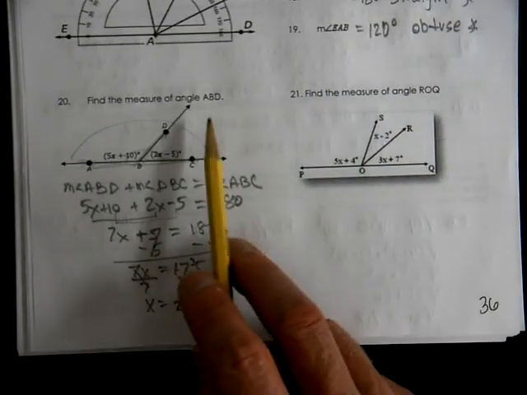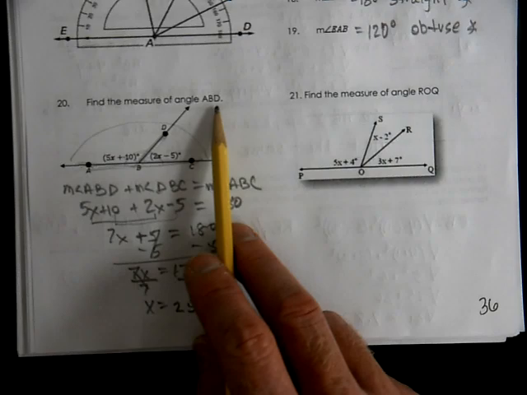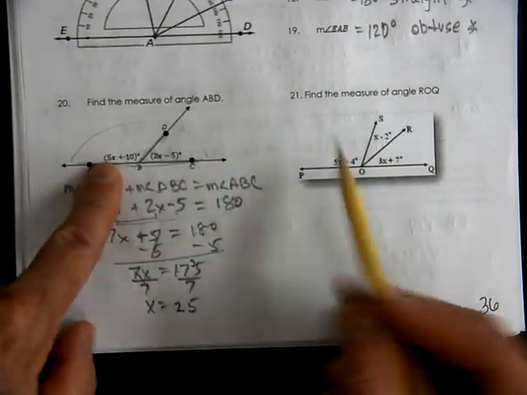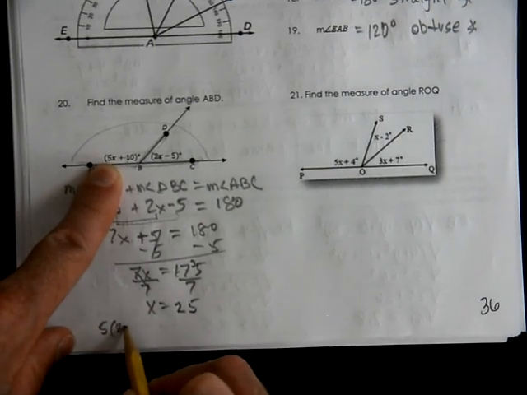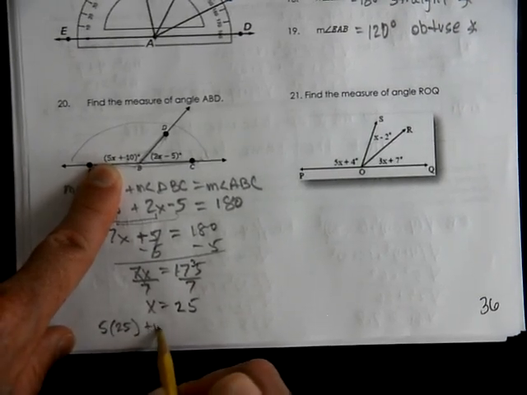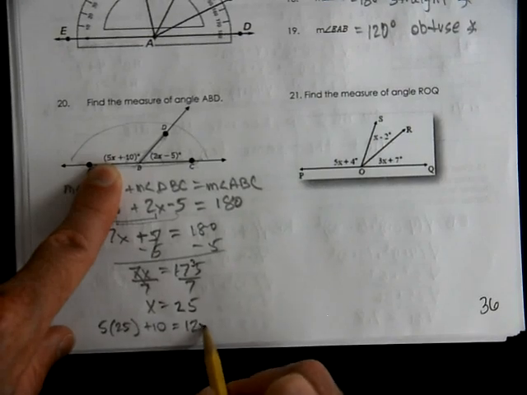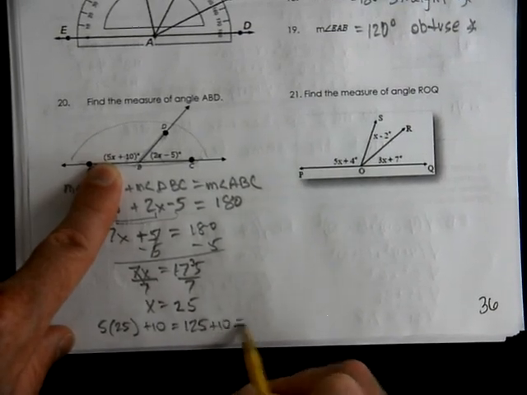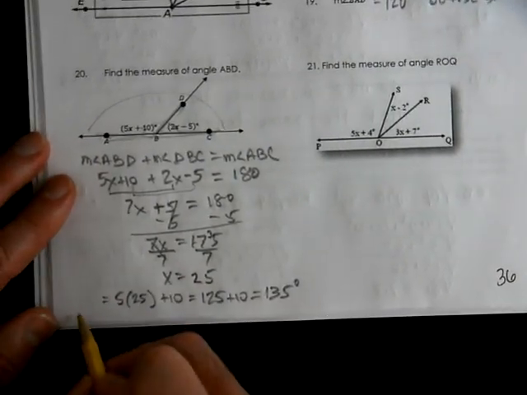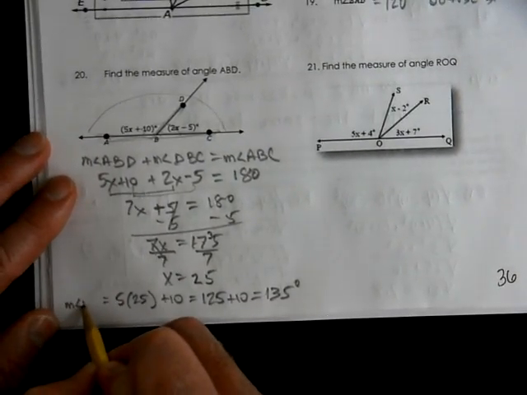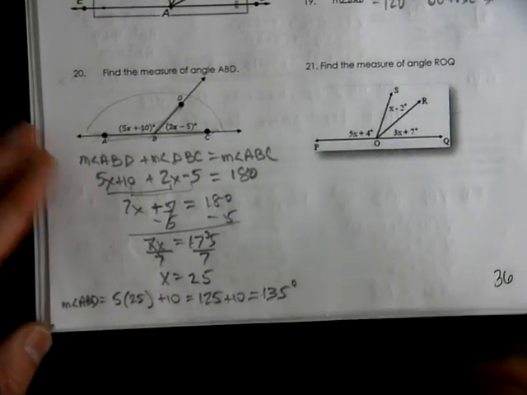So we want to know the measurement of ABD. So we're going to say 5 times 25 plus 10. That's 125 plus 10. That's 135. That is the measurement of angle ABD.